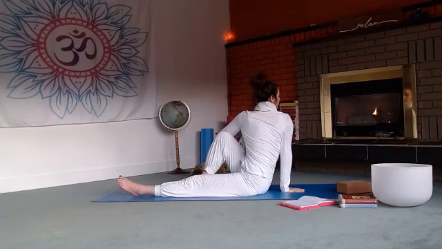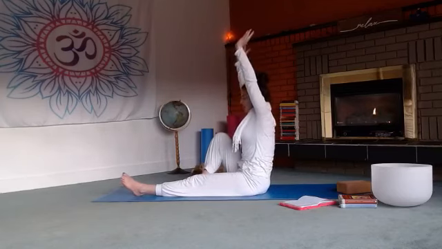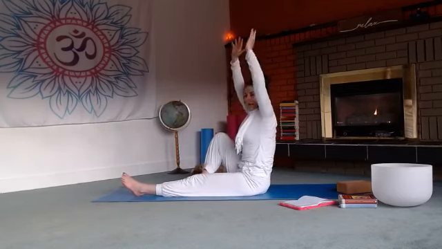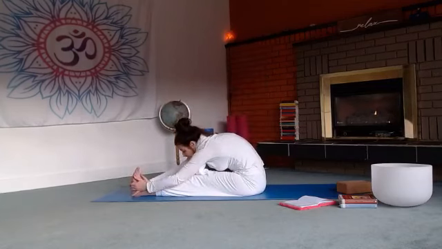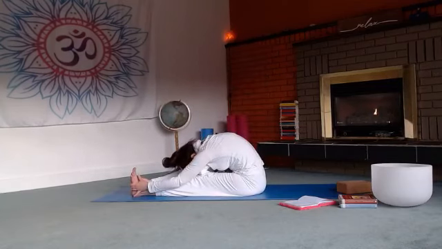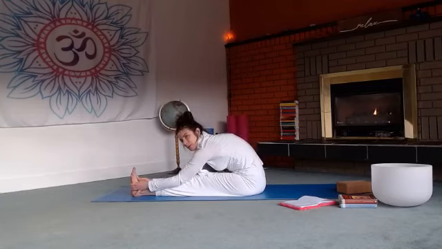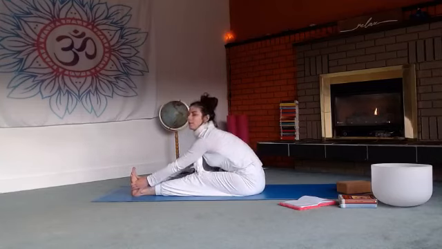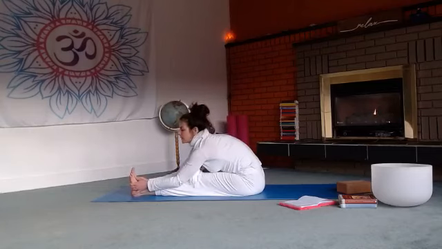Taking one more deep breath here. And when you're ready, inhaling up, arms both up, shoulders down. If you're comfortable making any adjustments that you may need, exhale, forward fold. And of course, if you do want to come into your binding here, you're welcome. Otherwise, just lengthening.